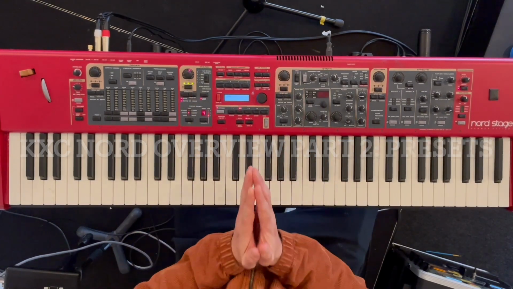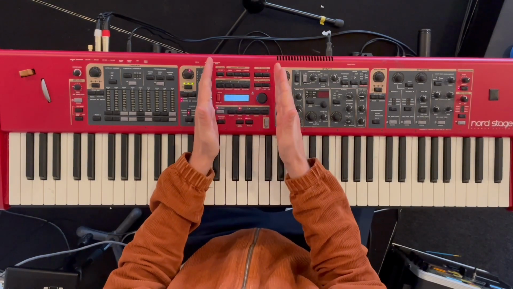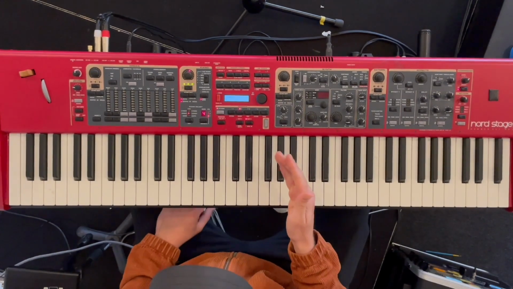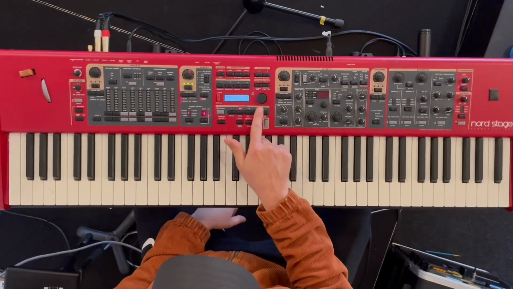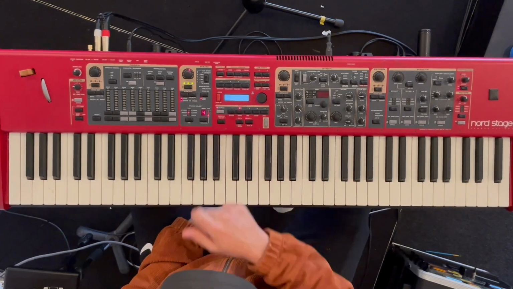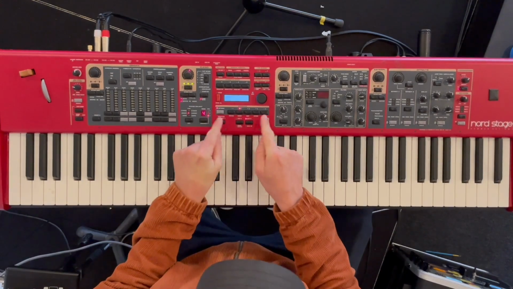Presets. Now this is very key. In this section of the keyboard is where the presets live, okay? And this is going to be your friend for quickly finding sounds that you need. What you need to know first is about live mode. Live mode is governed in this little box here. And what live mode is, it's unsavable patches or settings.